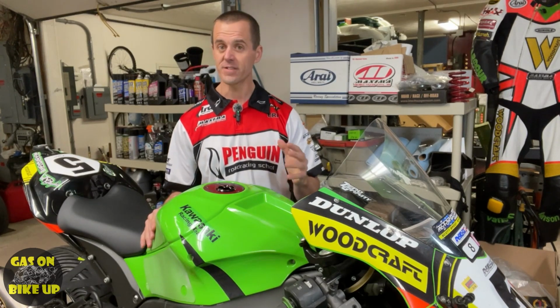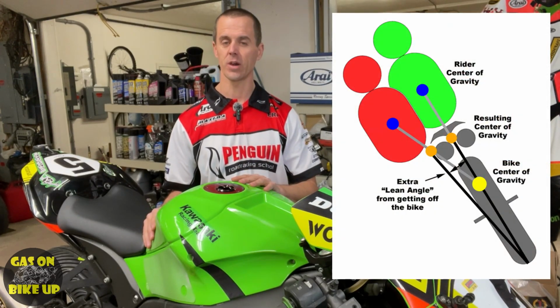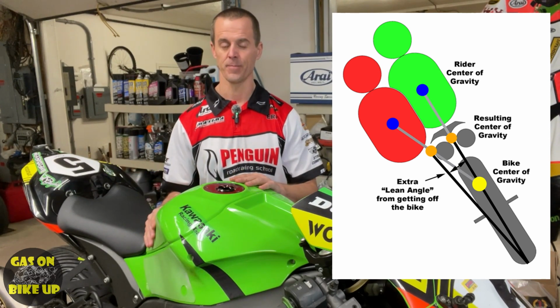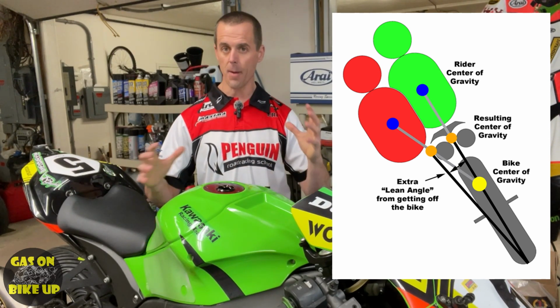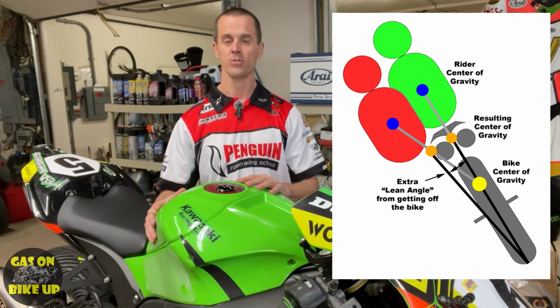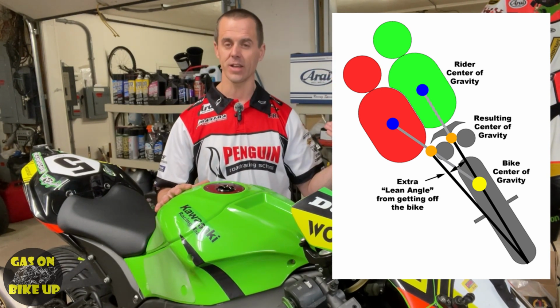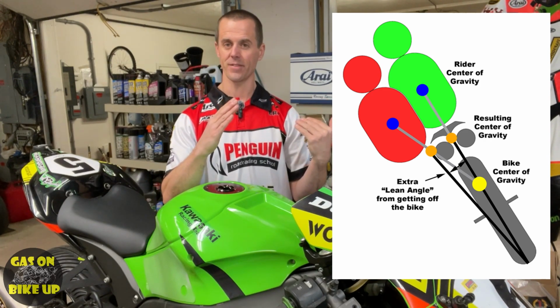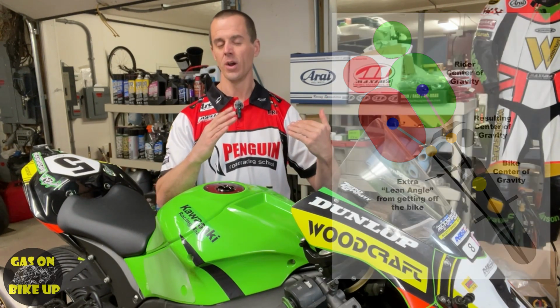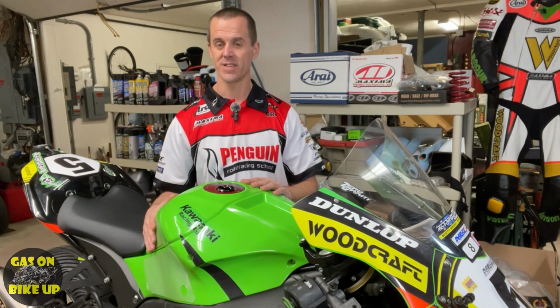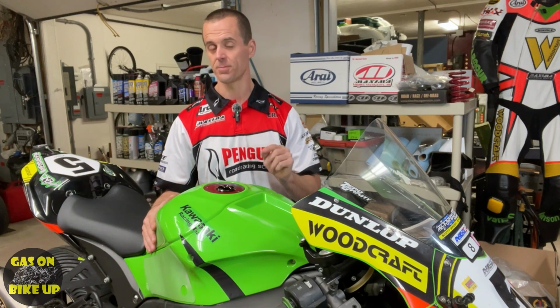Now, from a physics standpoint, the further you get off the motorcycle, the less the motorcycle itself has to lean. What physics cares about is the combination of the center of gravity of motorcycle and rider. So if the rider can get down into the inside, then the motorcycle can be stood up at the same radius. And so you can carry more speed with less risk. So does that mean we should just get off the bike as much as possible?